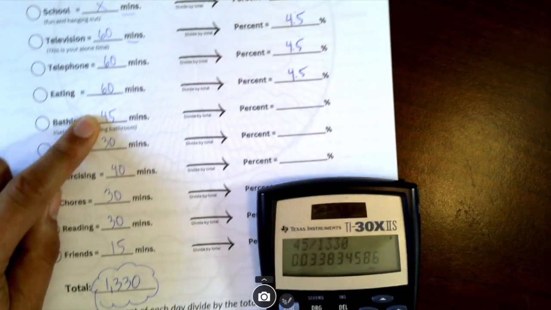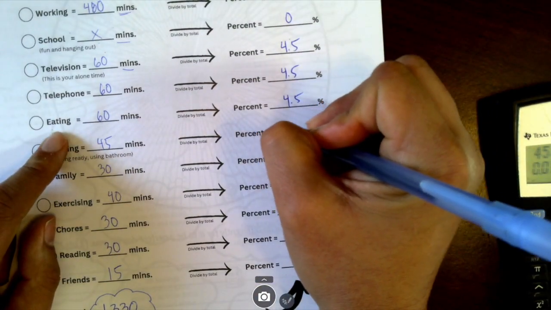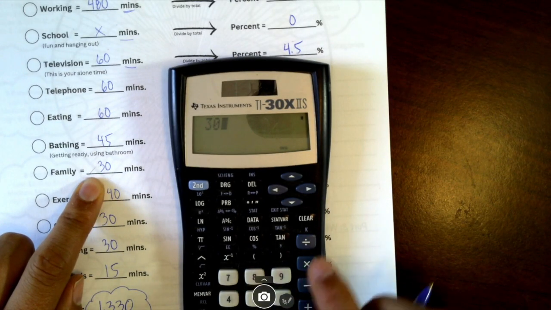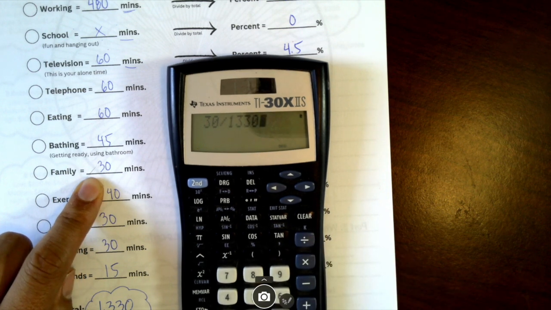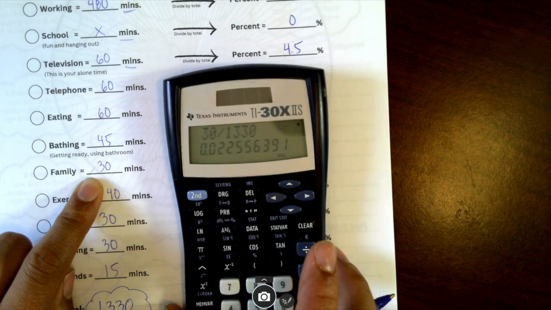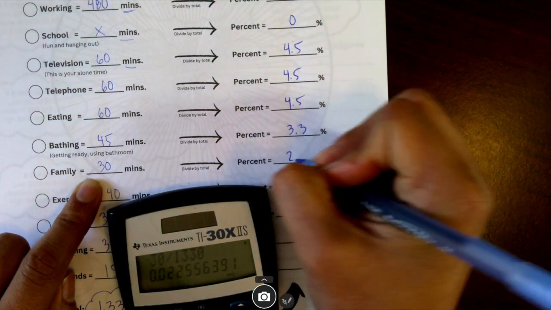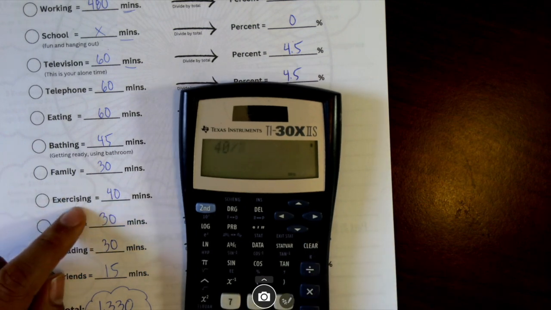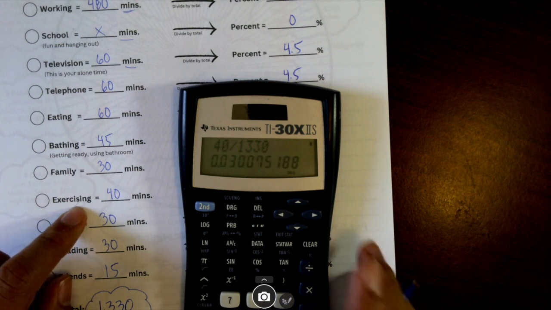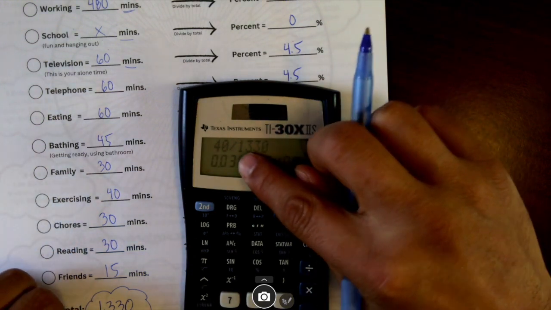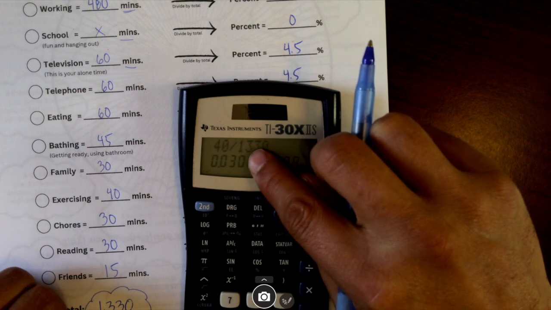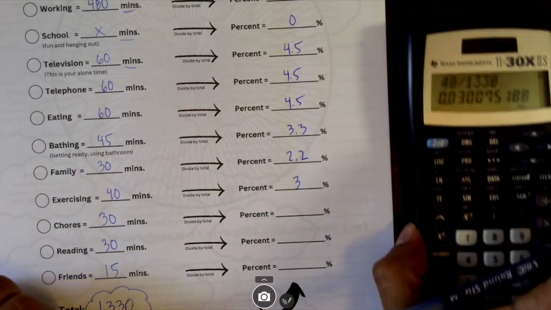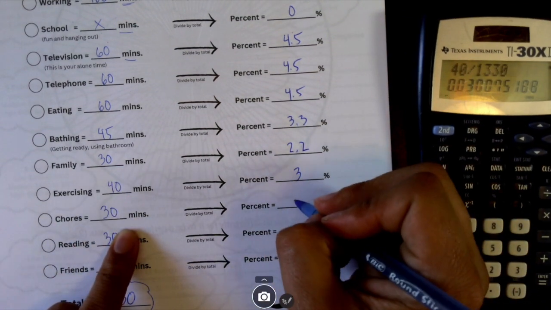Oh, that's a little hard, but all right, let's do it anyway. So 3.3. 30 minutes, 30 divided by 1,330 gives me 0.22, or excuse me, 2.2. And maybe I should have picked some easier numbers, but you guys are gonna have to estimate. Oh, this one's nice. This one's easy. This is just gonna be just 3, okay? I know there's a 0 next to it, so that's perfect. Whew. Okay, so exercising 3%. Chores, I already know that it's 2.2.